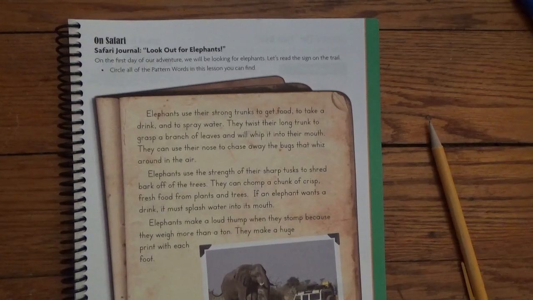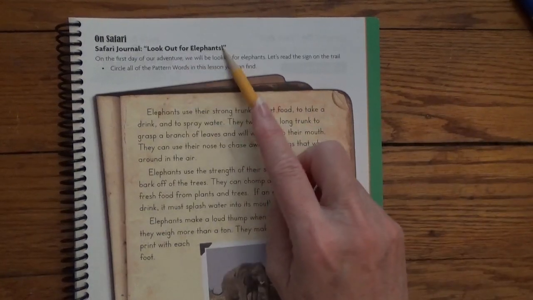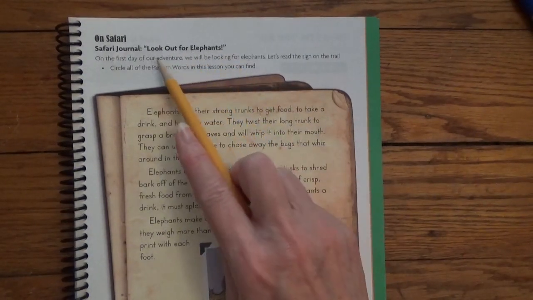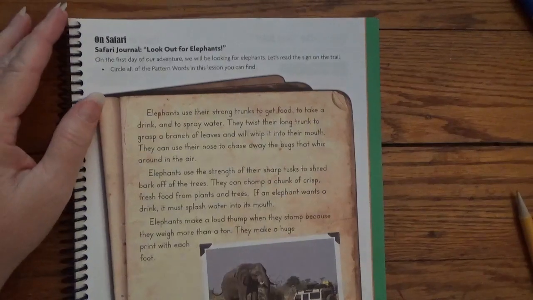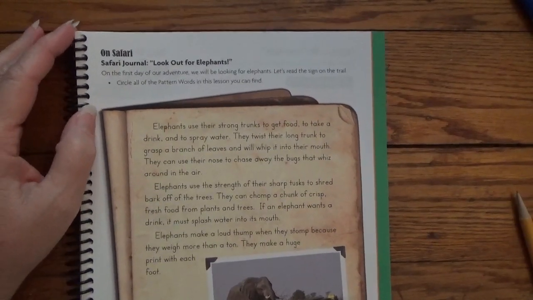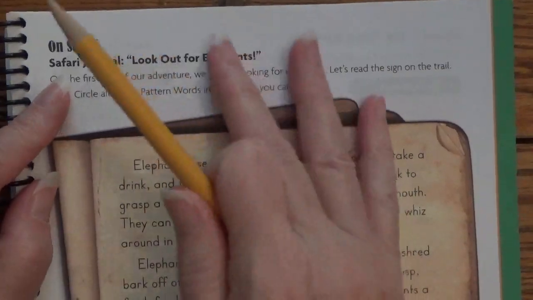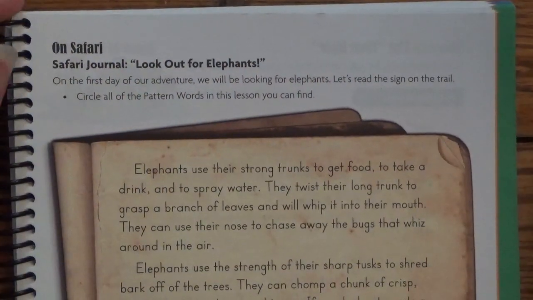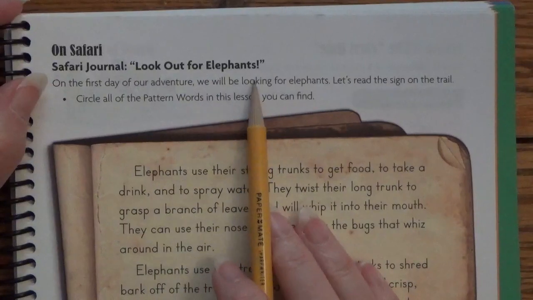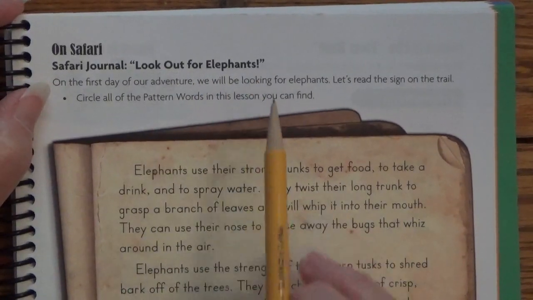Look out for elephants. So it's exciting. They've got an exclamation point. So this is an exciting story entry in our journal. Safari journal. Every week, this will be the last thing in our lessons. Look out for elephants. That's the title.